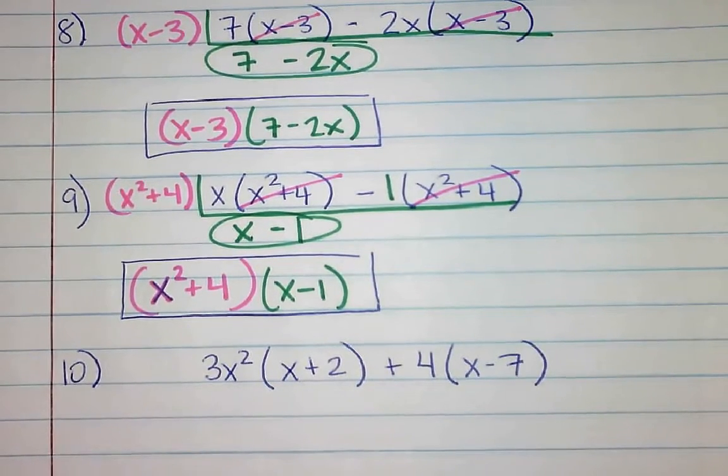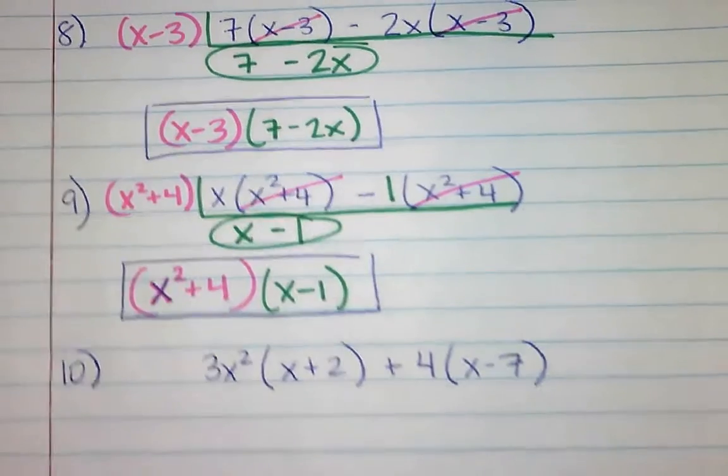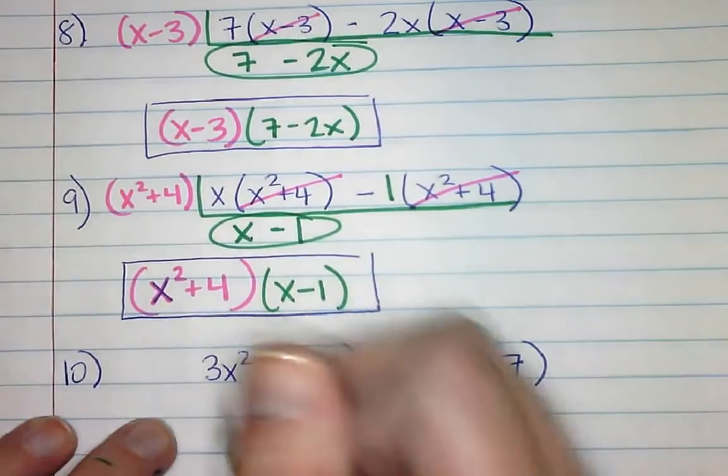Nothing. So for this particular one, this one cannot be factored. That's super important.